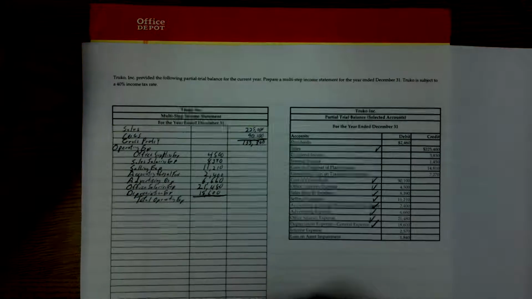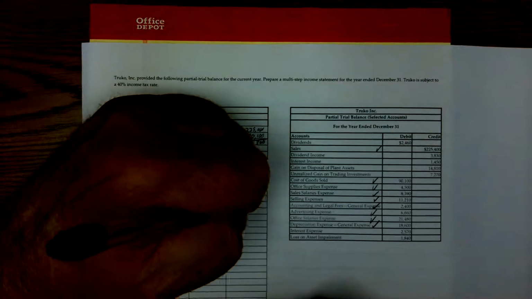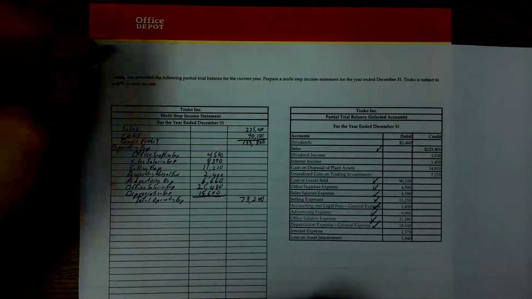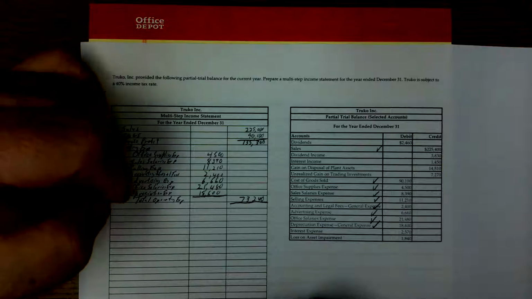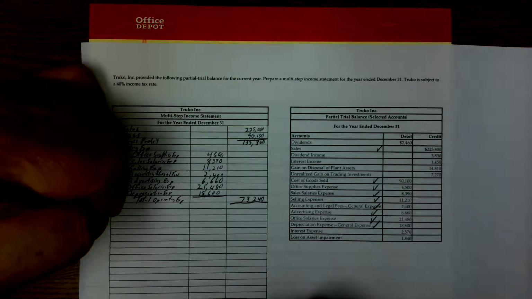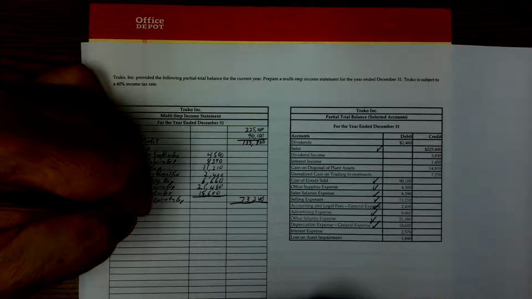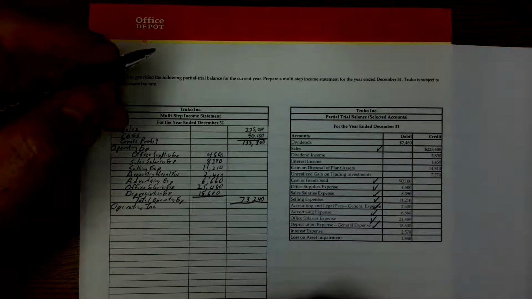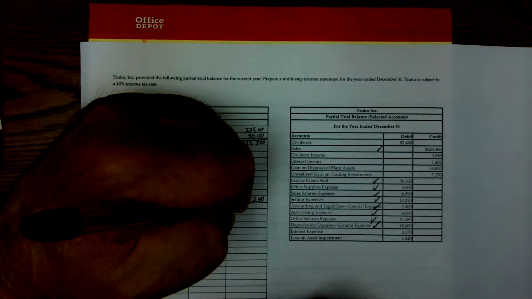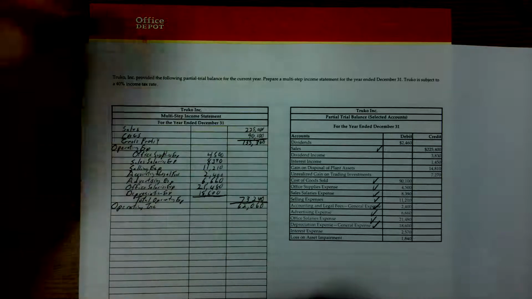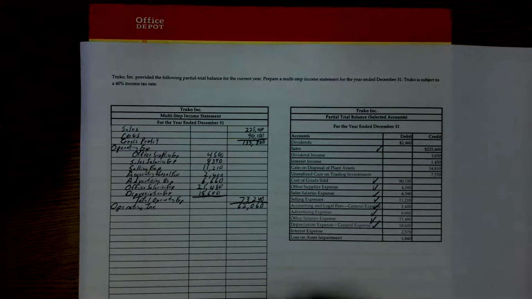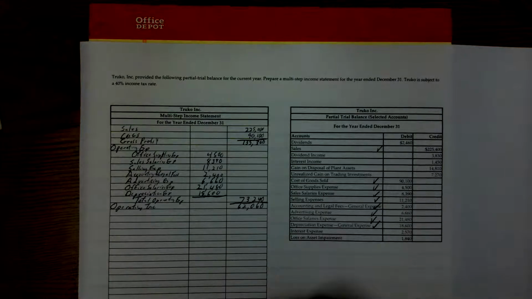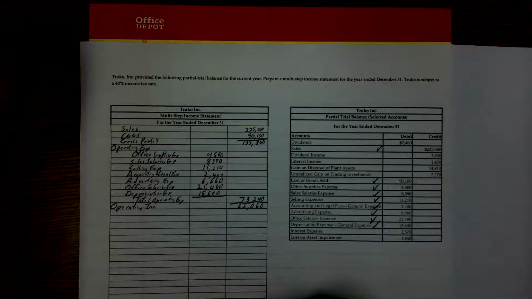And if we add those up, it's 73,240. All right, draw a line there. And this gives us our operating income. And if we subtract those out, it comes down to $62,060. Okay, so that's our operating income section. That's where we report our quality earnings, and that's where investors and creditors can expect to see ongoing income.